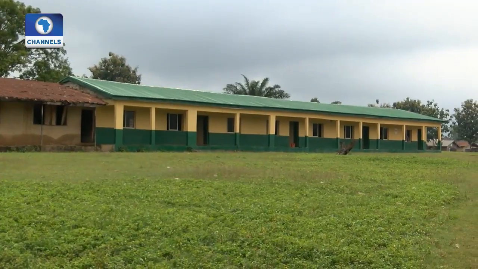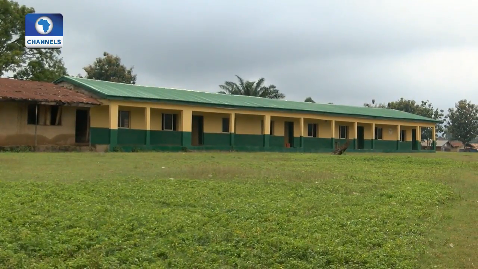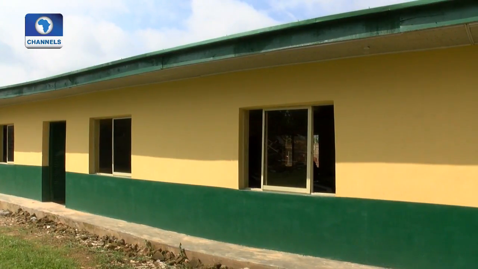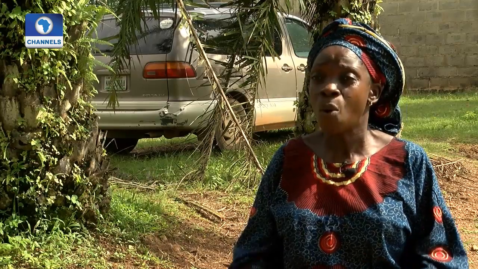Talking about the school classrooms that were renovated, the roof was removed and changed. There was a building in existence, but they renovated it. They did not repair the other classrooms. This was a renovation and not a construction.